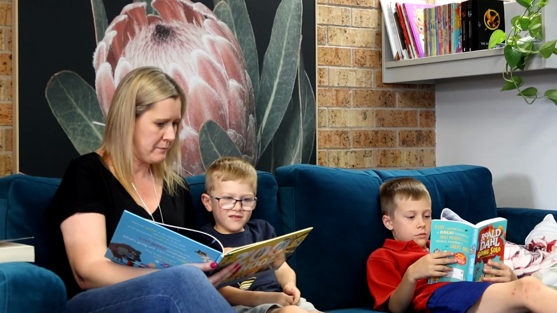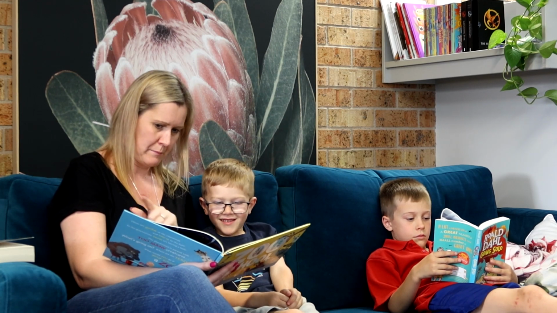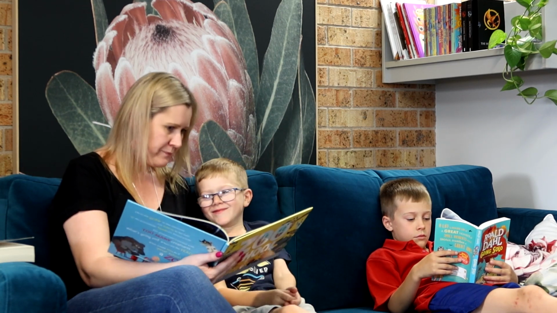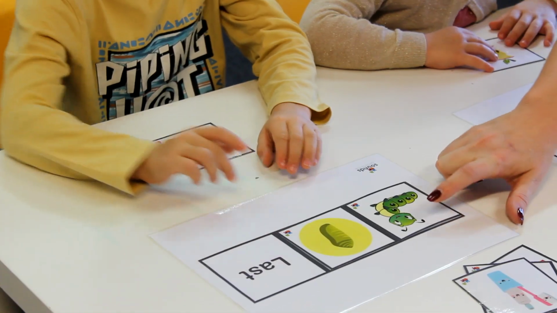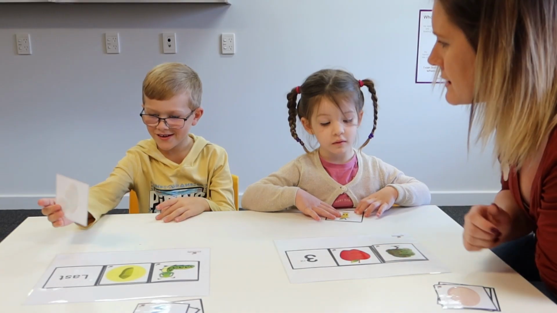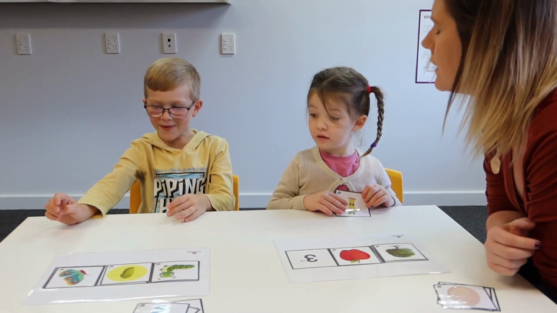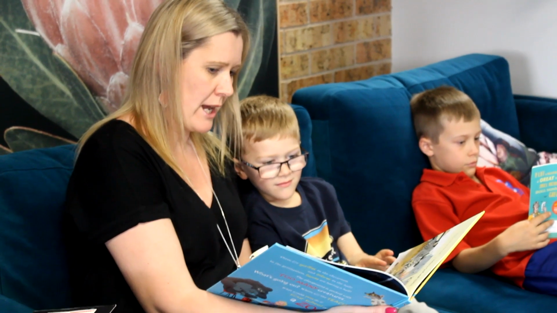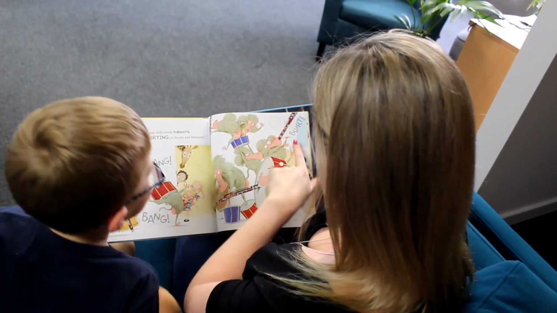So story time. Story time's a great time to talk about first, next and last. When you can sequence the story, you can use picture cards and you can use those words of first, next and last with your story. So we know what happened first, what happened next, what happened last.